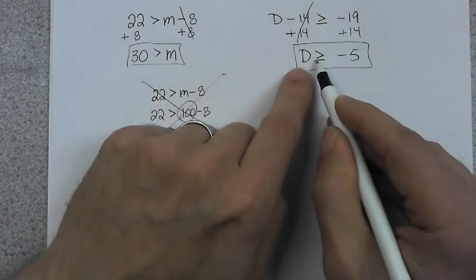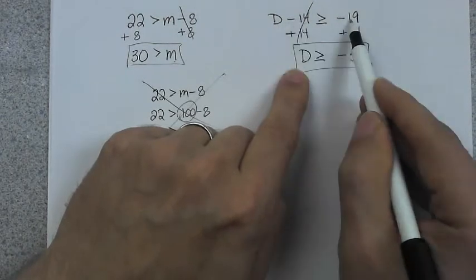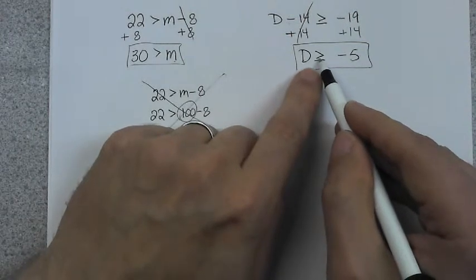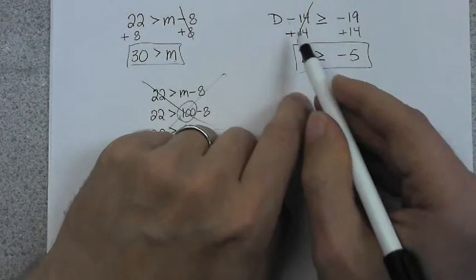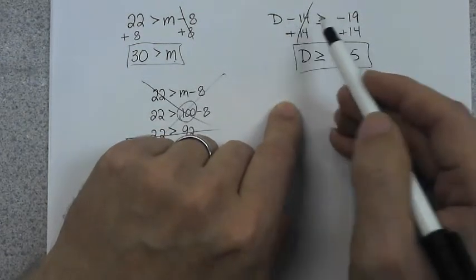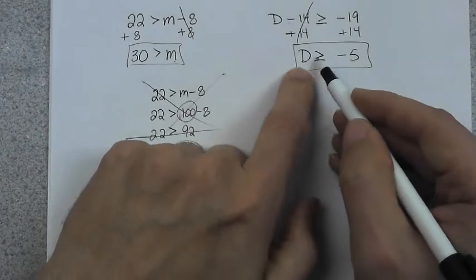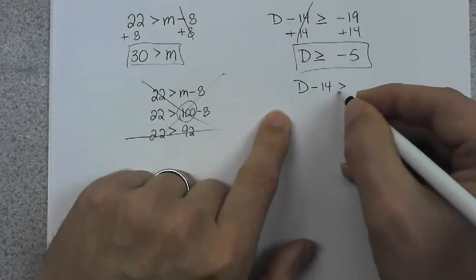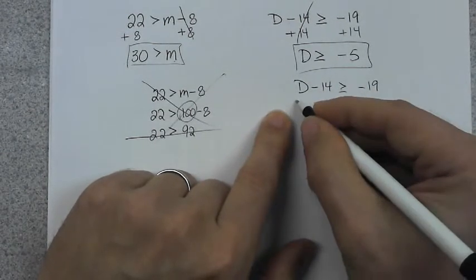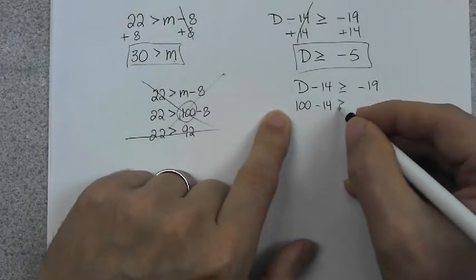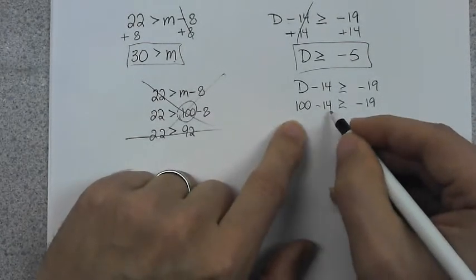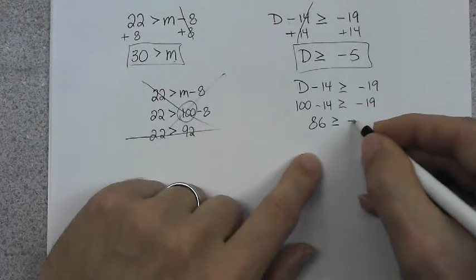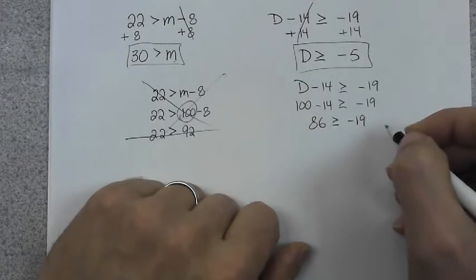Right here, this means I could put negative 5 into this original inequality and it would work. Or I could put some other number that's greater than negative 5 in there and it would work. So for example, we'll put 100 in there, because 100 definitely is greater than or equal to negative 5. So I've got d minus 14 greater than or equal to negative 19. If I put 100 in here, 100 minus 14 greater than or equal to negative 19. 100 minus 14 is going to be 86. So now I have 86 greater than or equal to negative 19. That is true. That works.